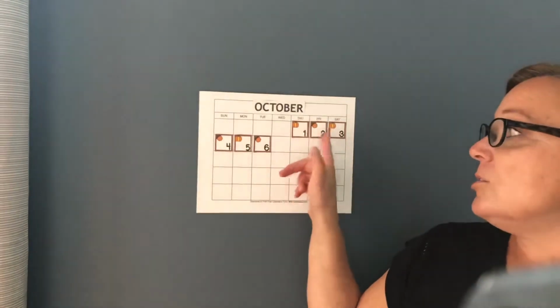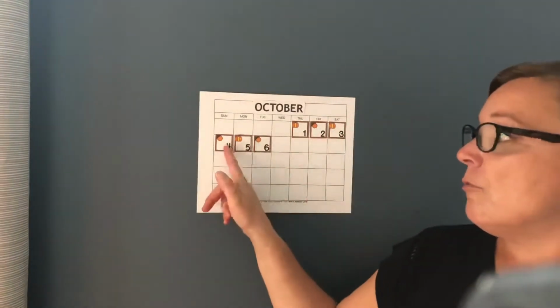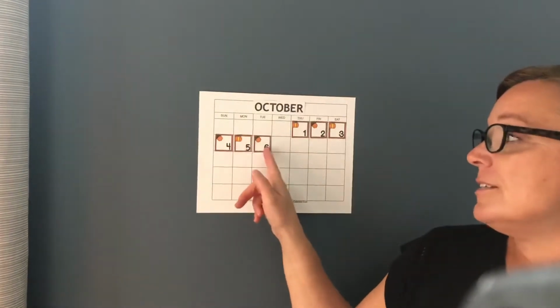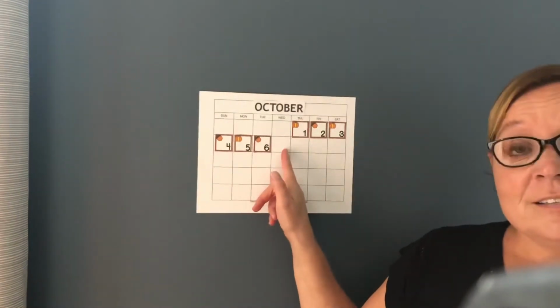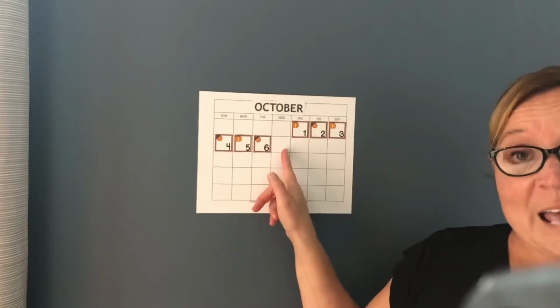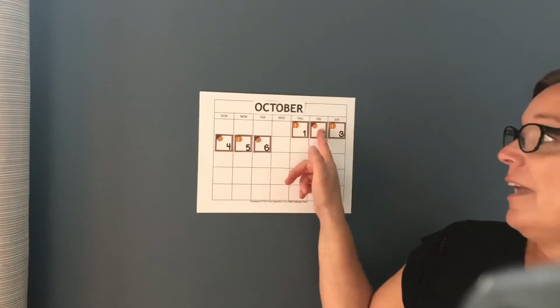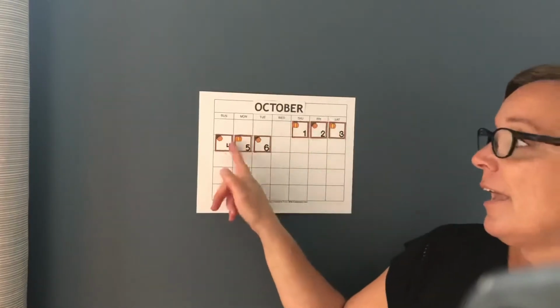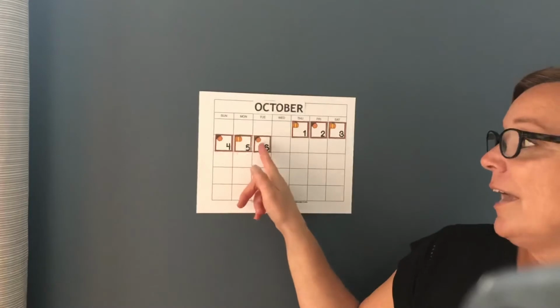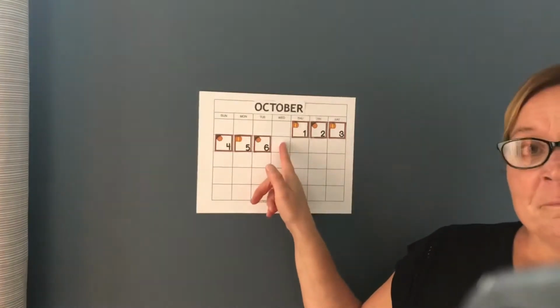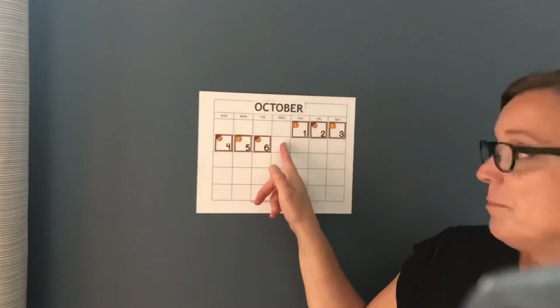All right, let's count how many days we've had so far in October. 1, 2, 3, 4, 5, 6, 7. Today is going to be 7. Let's take a look at our pictures and see if we can figure out what the pattern is on the calendar. We have pumpkin, acorn, pumpkin, acorn, pumpkin, acorn. Did you say pumpkin? You would be right.